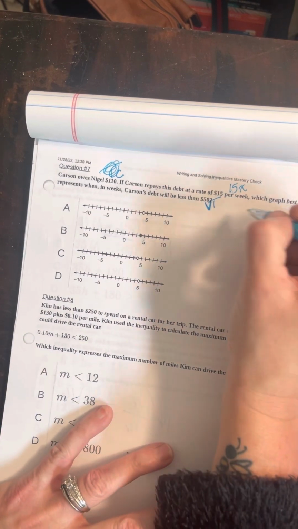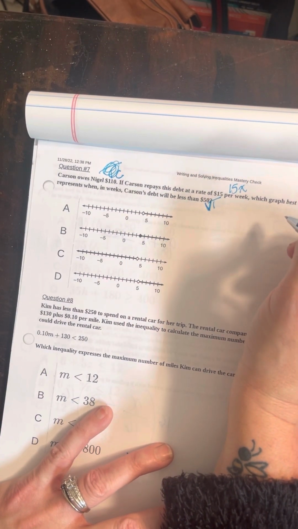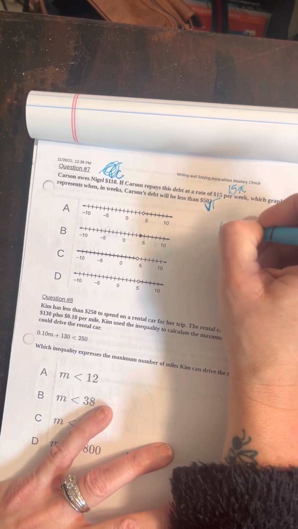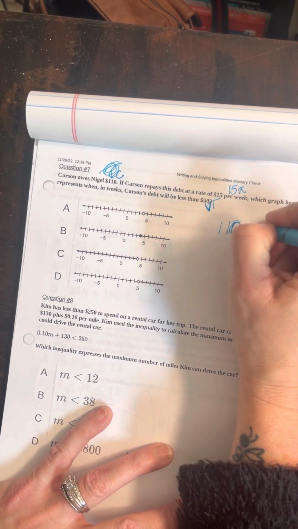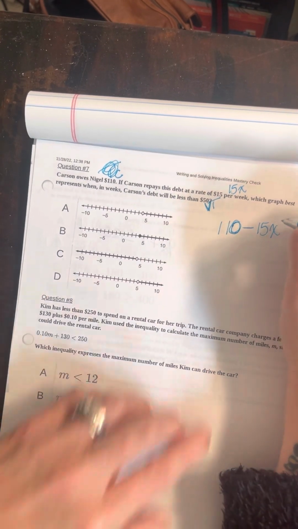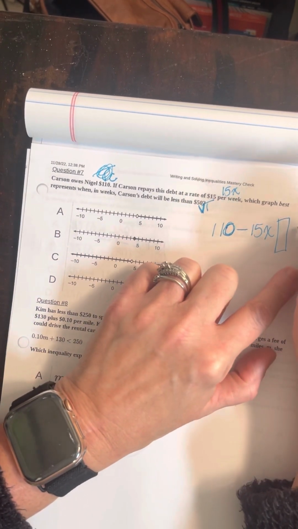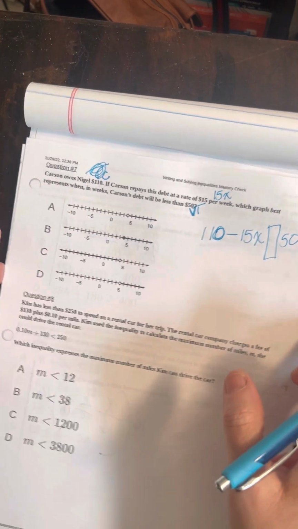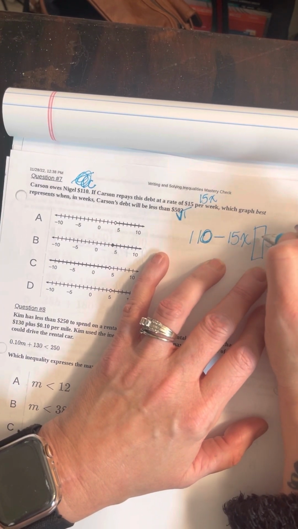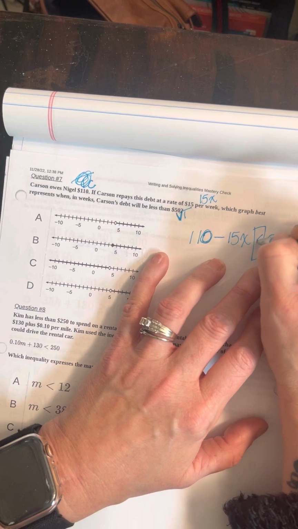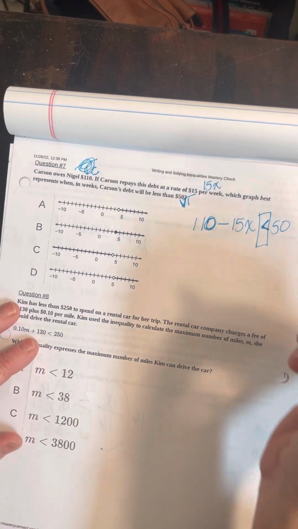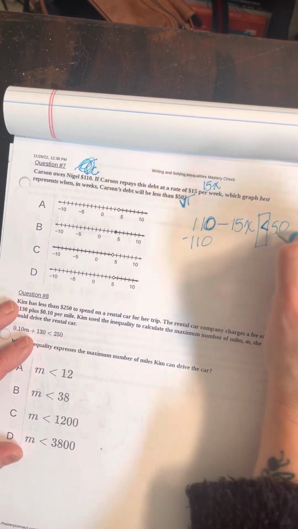Okay? So, $15. We got to start with that $110. We have $110. We're going to take away $15 per week, and we want this to be, we got our $50 over here, okay? So we want to get our amount so that the amount we owe will be less than $50. Okay? I'm going to go ahead. So what we're going to do here is we're going to subtract 110 from both sides.